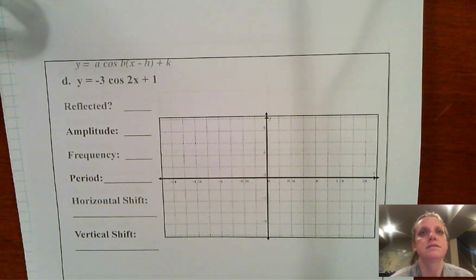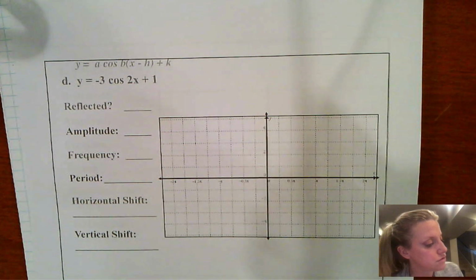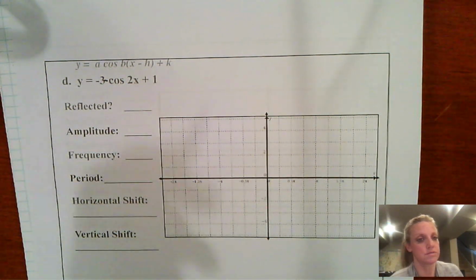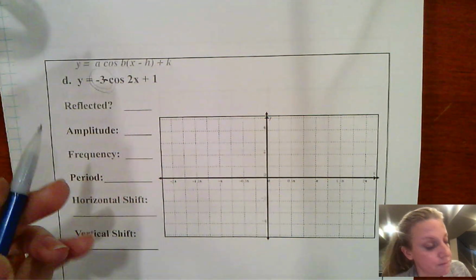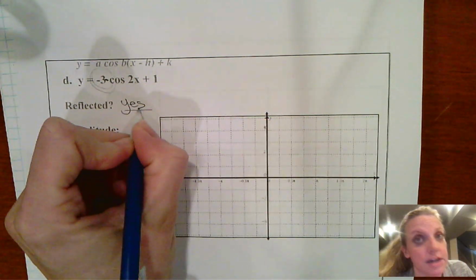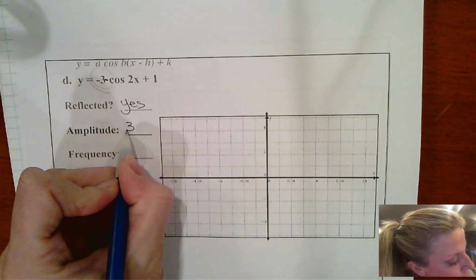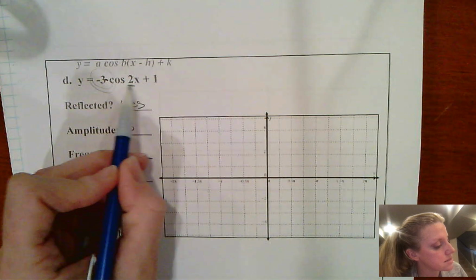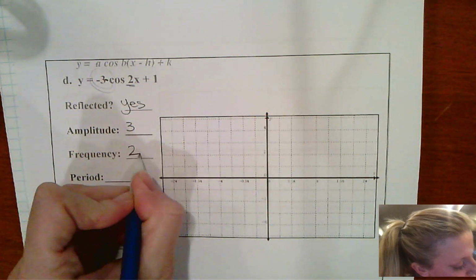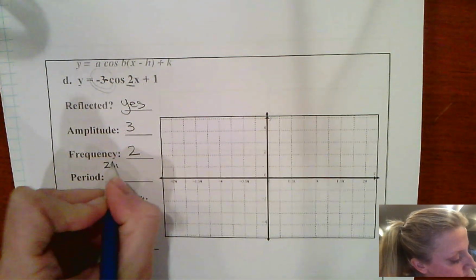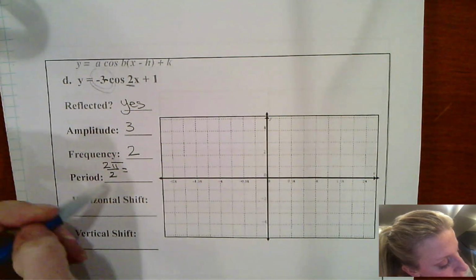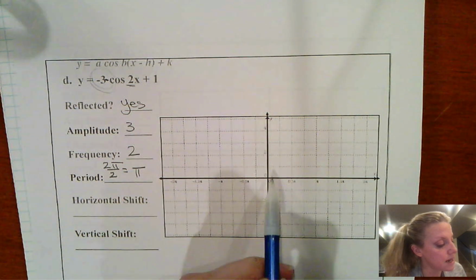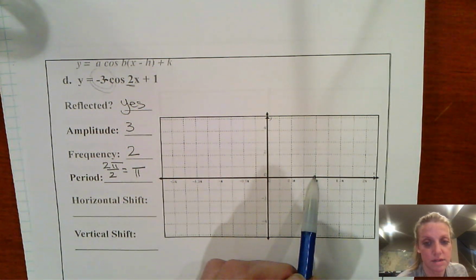All right, y equals -3 times the cosine of 2x plus 1. I like this one. That -3 is multiplying the cosine, so that is going to be your amplitude. And we definitely have a reflection here with an amplitude of 3. Remember, you take the absolute value. The frequency, that's the number between the cosine and the x. The frequency is 2. So when I do 2 pi divided by that frequency and get pi, I know that it's only going to take me from 0 to pi to make 1 cycle through.